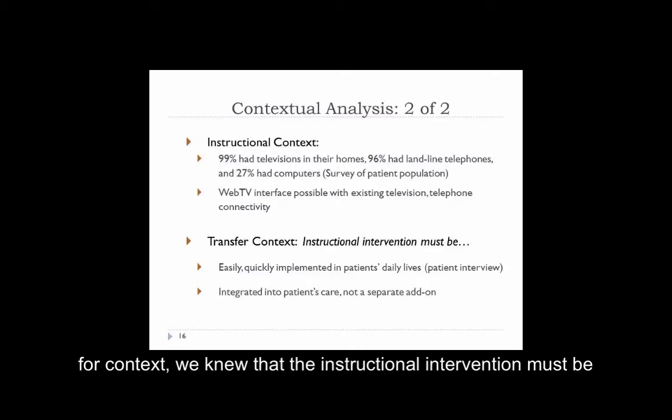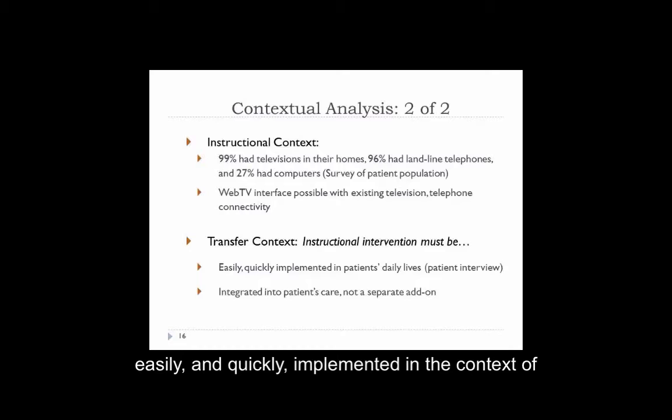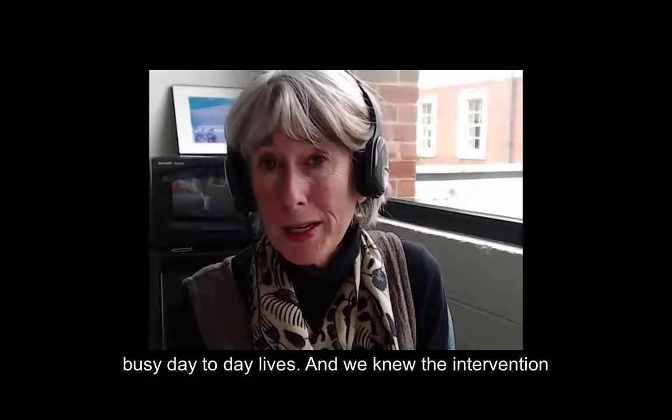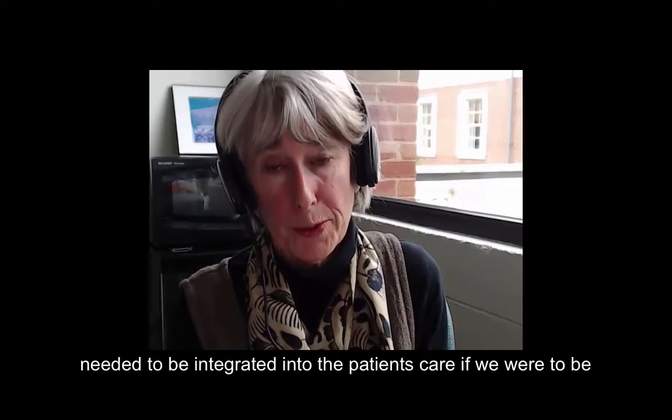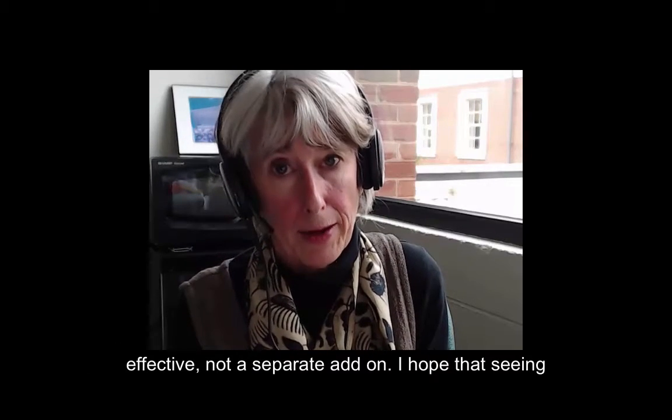For transfer context, we knew that the instructional intervention must be easily and quickly implemented in the context of busy day-to-day lives. And we knew the intervention needed to be integrated into the patient's care if it were to be effective, not a separate add-on.